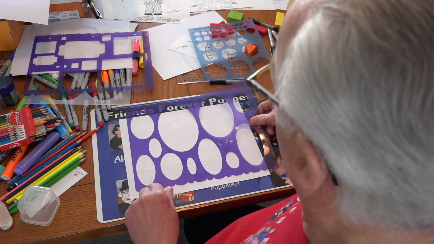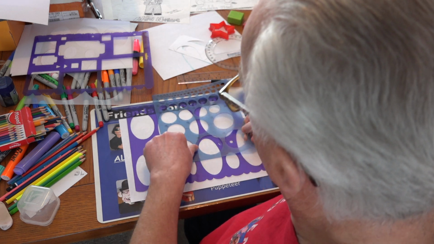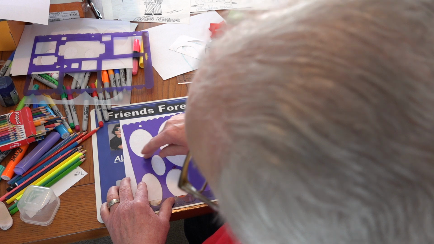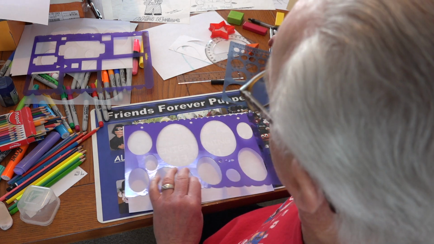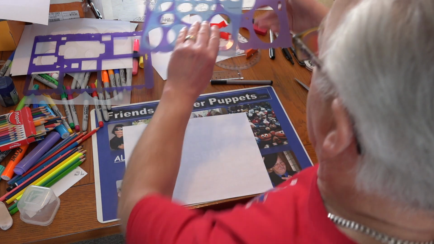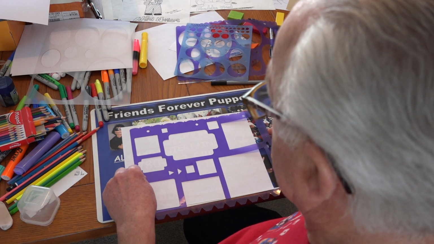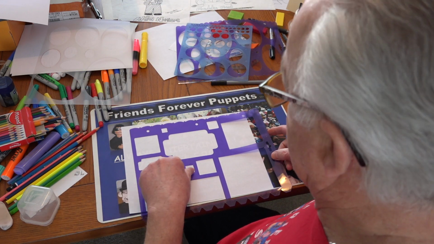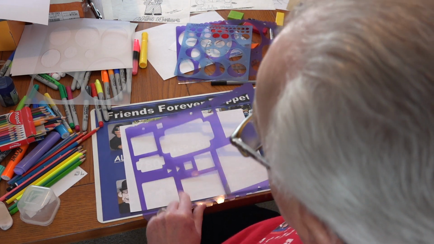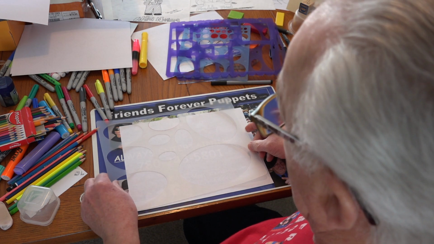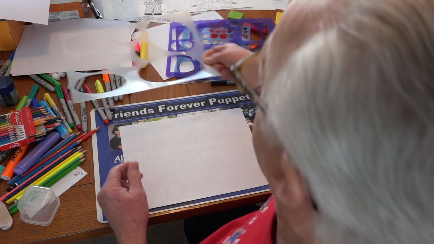And these are all ovals. See, we have circles and then we have ovals. The big long skinny ones like that. And so you got ovals, you got circles, and this stencil has some squares and then some different shapes like this. So you can do different things with those. And then this is another one that's just got some really big ovals on this one.